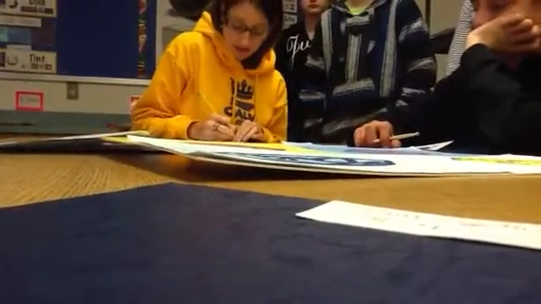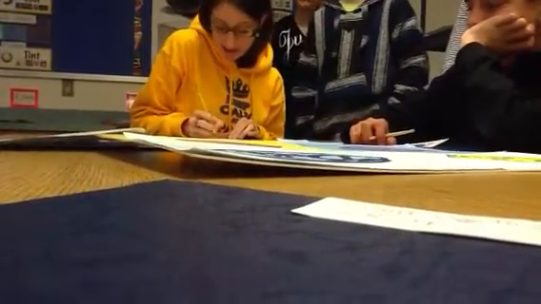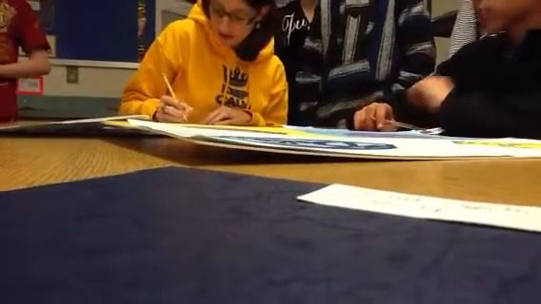If I want to do this one, maybe I want to do secondary colors. That would be kind of good. So I'm going to write secondary colors here. And secondary colors, look at your sheet if you don't know what it is. Orange, violet, and green.